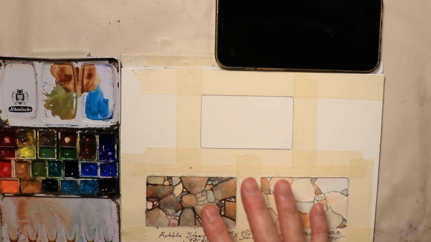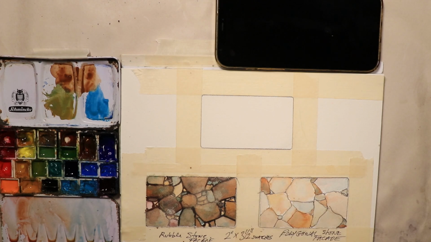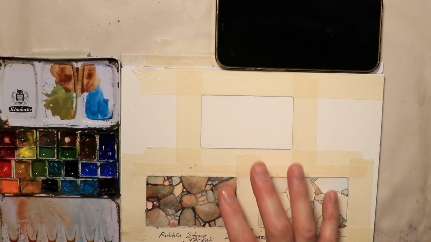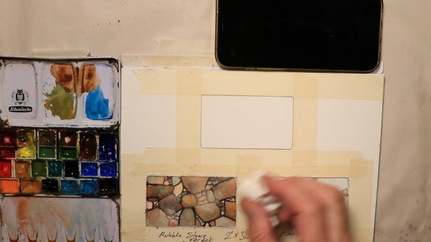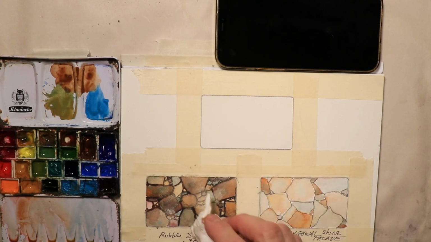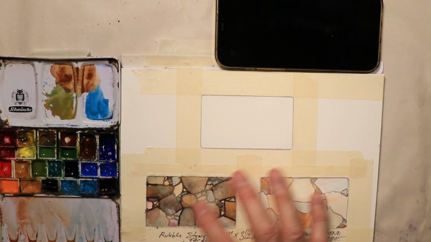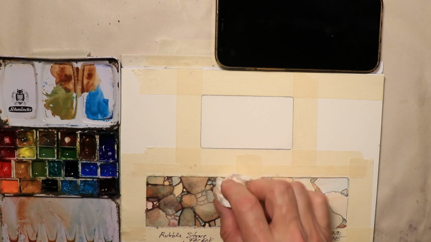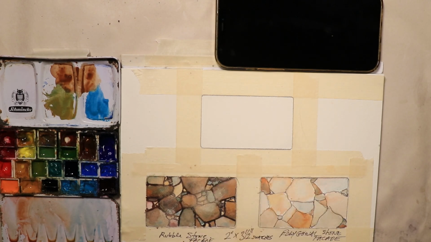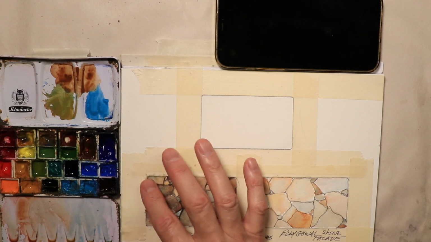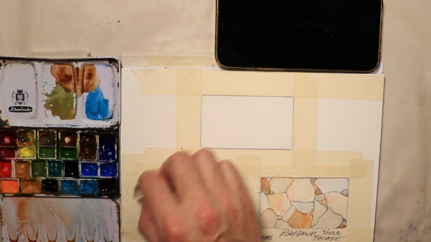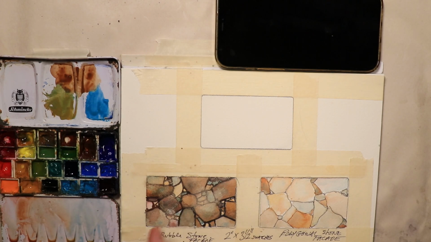Sometimes it works, sometimes it doesn't work as well as we would think, but I think that looks good, actually. A little bit of smudging here and there. Maybe a little bit over here. There we go. All right, that looks good.